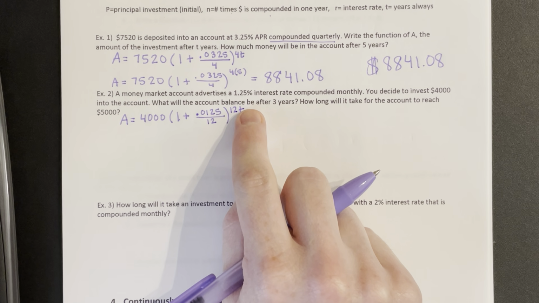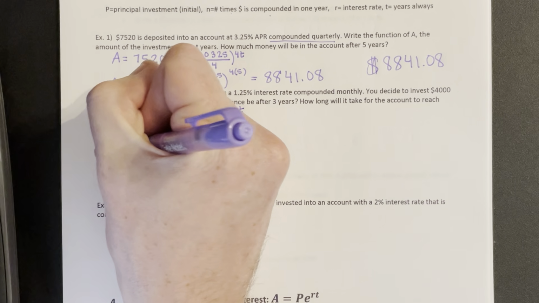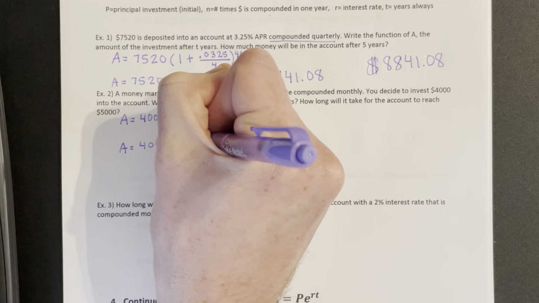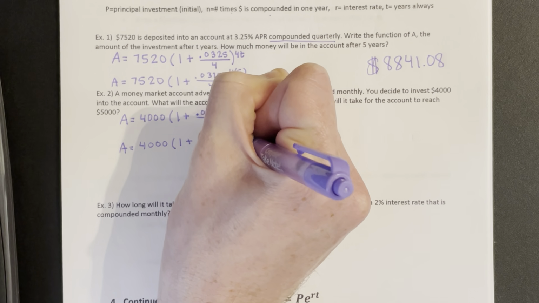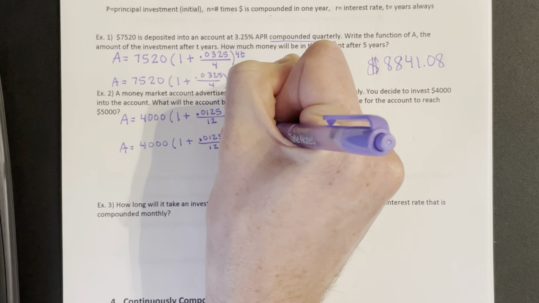If we want to know what the account balance is after 3 years, we're just plugging in 3 for t. So A equals 4,000 times 1 plus 0.0125 over 12 to the 12 times 3.